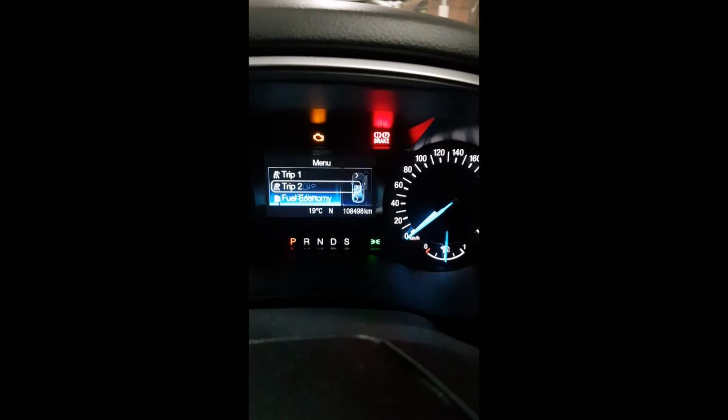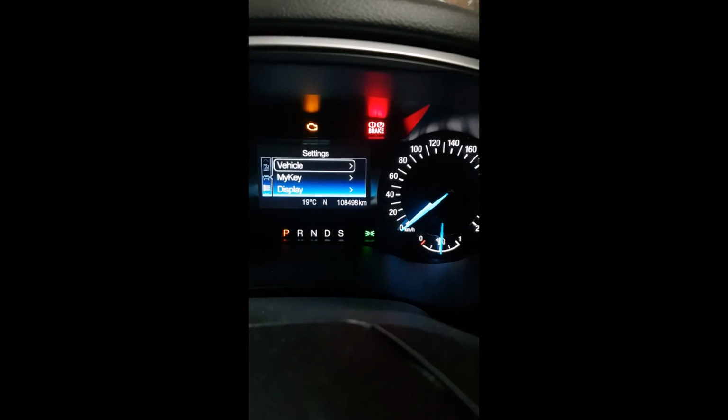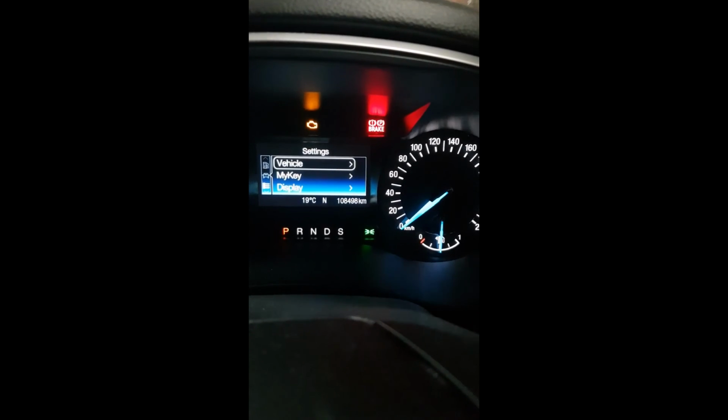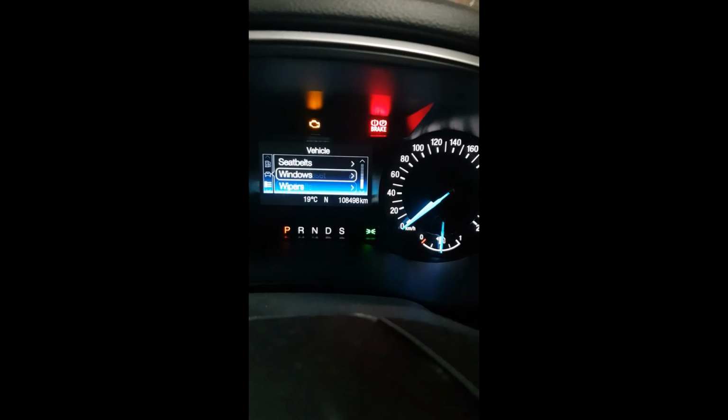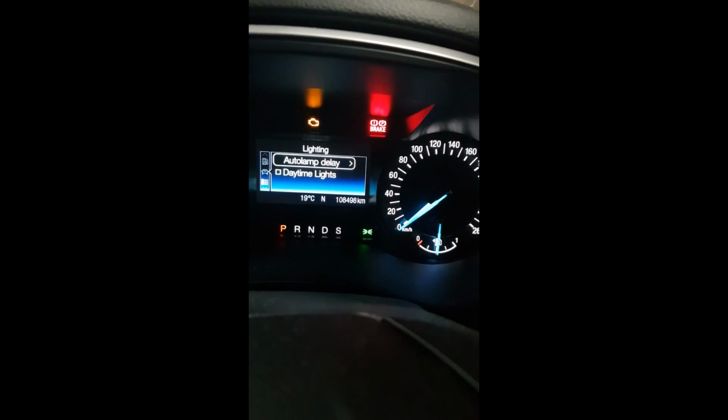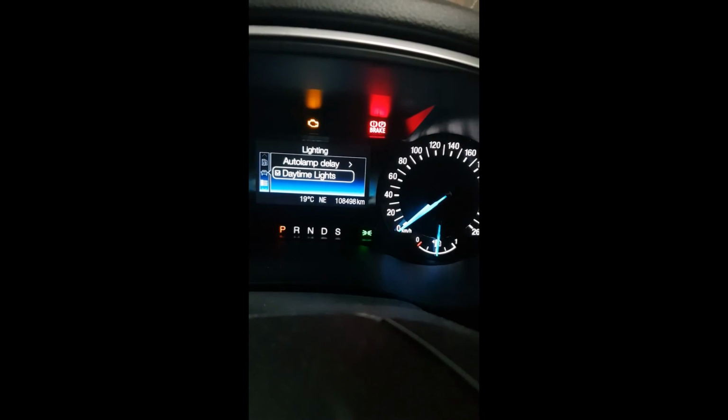And yep, I did a bit of modification in FORScan, and I've got all these options in my control panel here. Usually some of these ones are not there, especially the lighting one, it's not there. You can set the auto lamp delay. I've just put it as 20 seconds. I'll just change to 20, and then you can change the DRL.